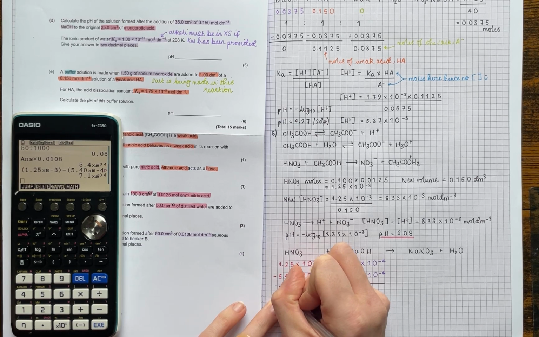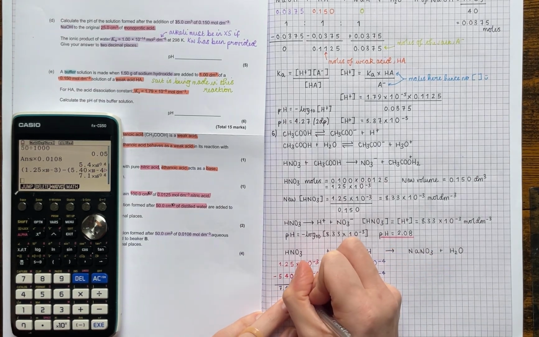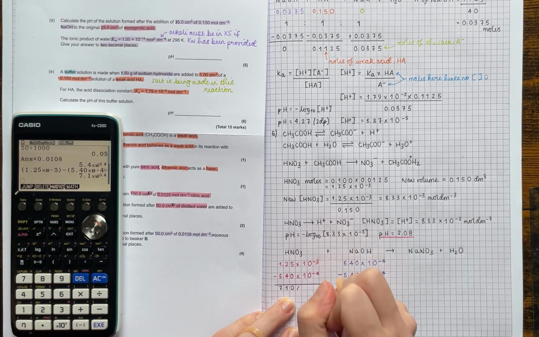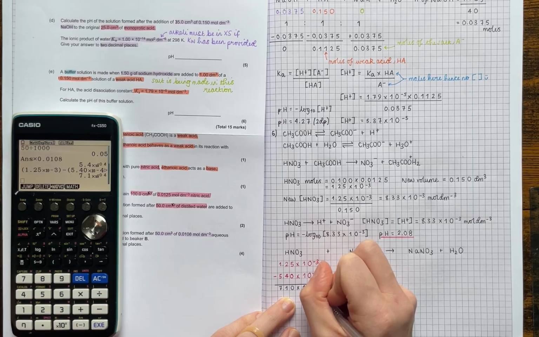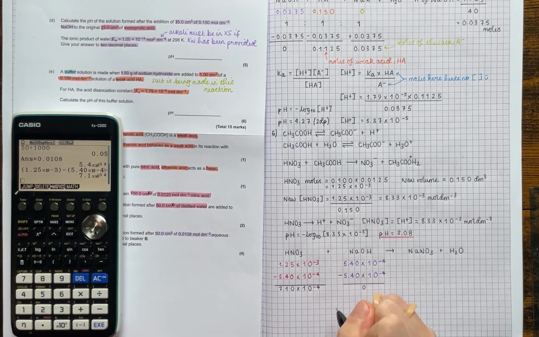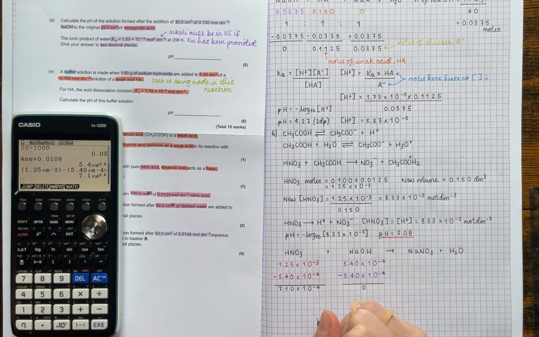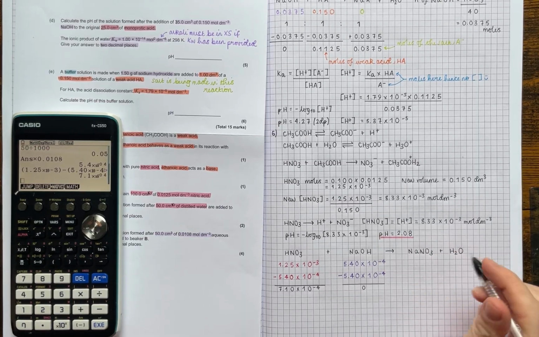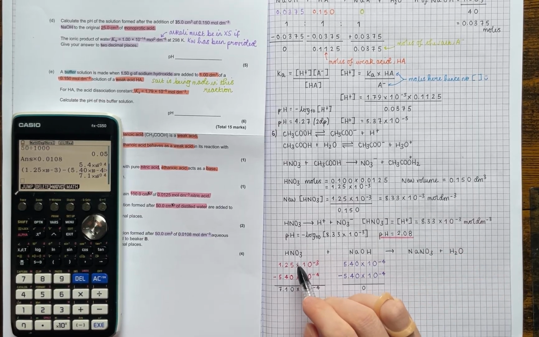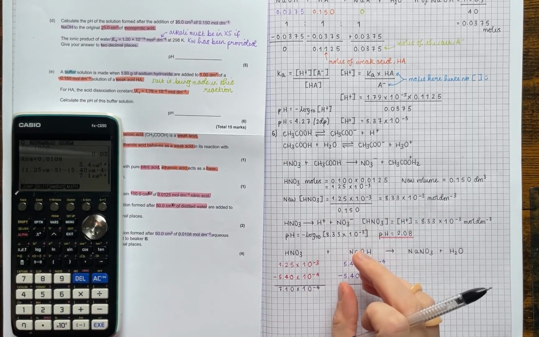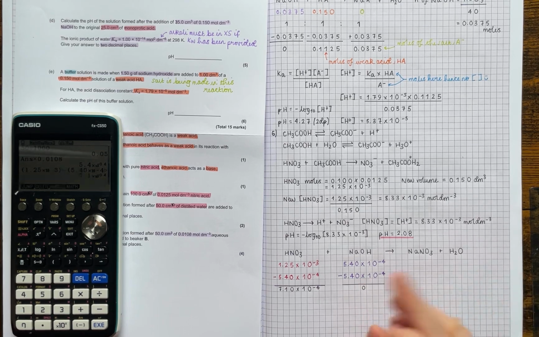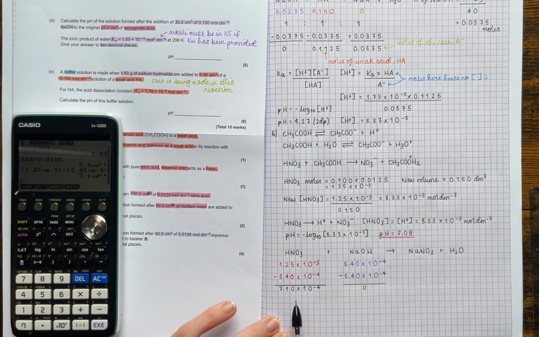7.1 times 10 to the minus 4. So that is how many moles of nitric acid we now have in the beaker. There's no alkali in there anymore. We don't need to worry about the formation of products because this was not a weak acid, so we're not in buffer territory here. It's just neutralization. What have we actually managed to neutralize? What's left over? Okay, I've got the moles of this.